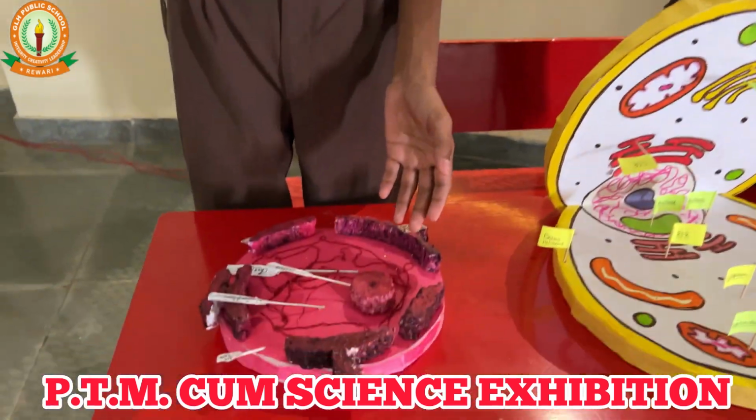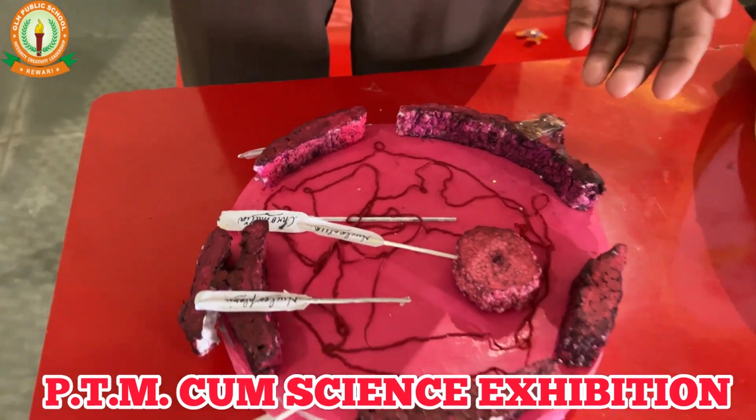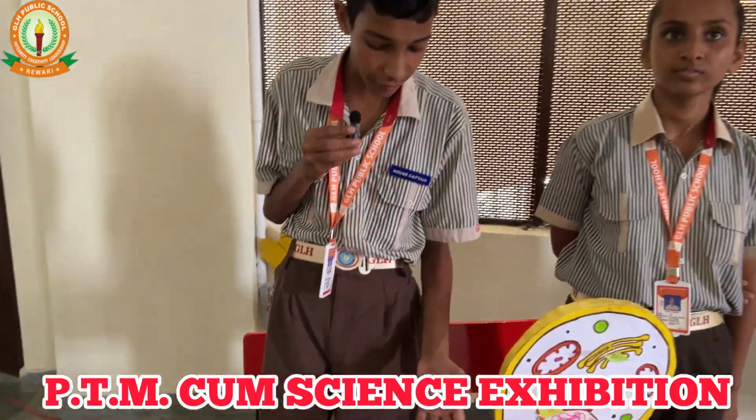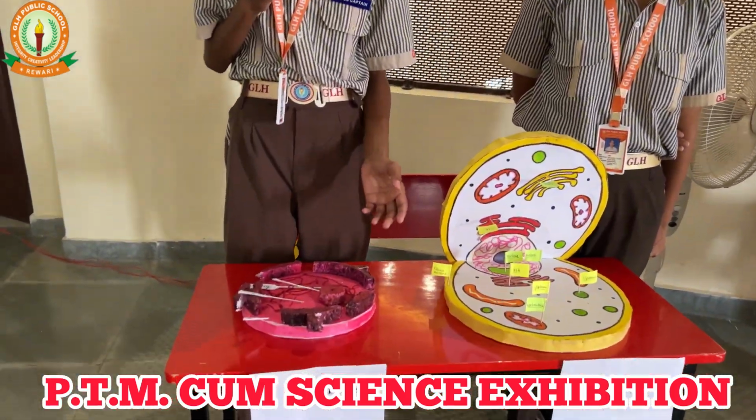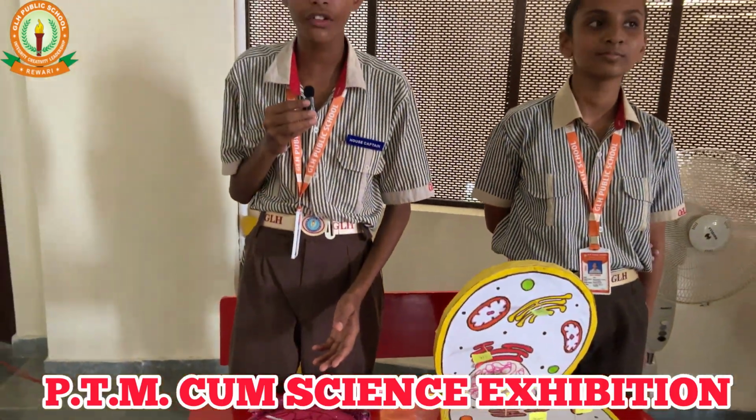I am standing in front of you to explain the structure of the nucleus. This is the nucleus, which has 5 parts. The nuclear membrane, which protects the nucleus. The nuclear pore, which is the way to pass the material.